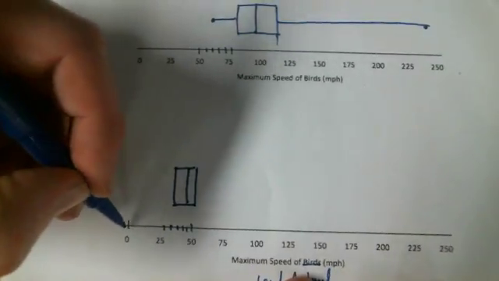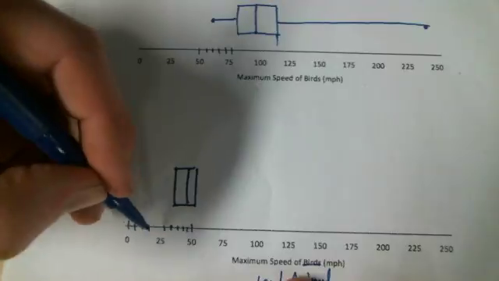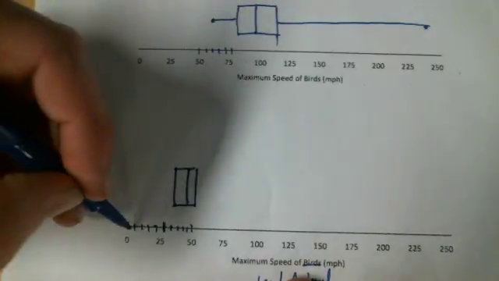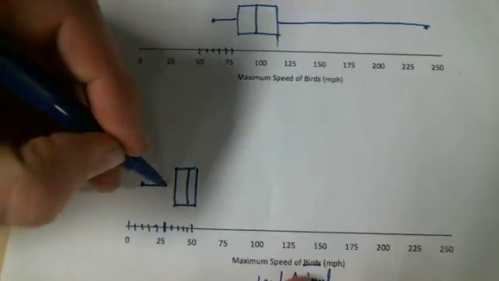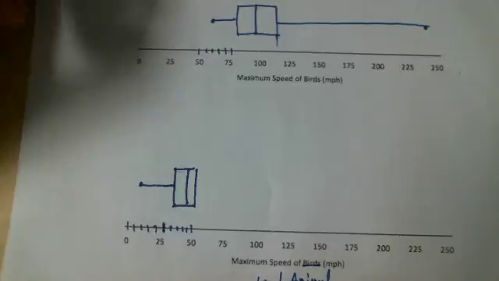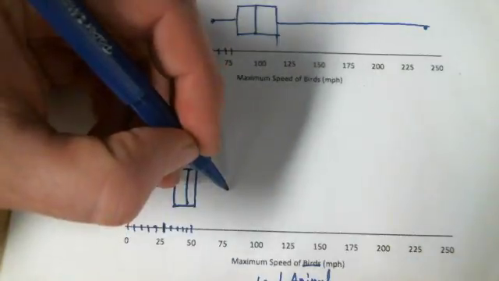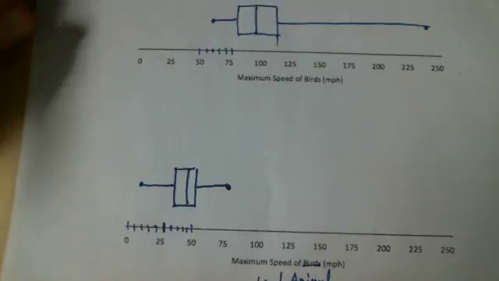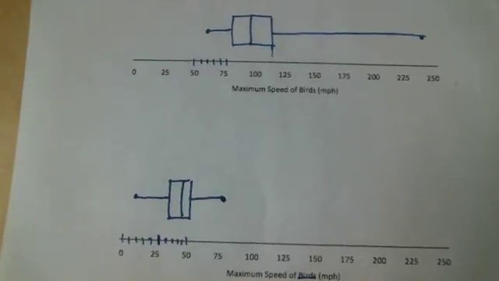Let's go ahead and mark that down here. 5, 10, 15, 20, 25. So where would 9 be? Very close to 10. 5, 10. There we go. And then our maximum speed animal, the cheetah, still doesn't get anywhere close to the bird's dot plot. So as we can see, there's not much overlap in the speeds of these two animals.